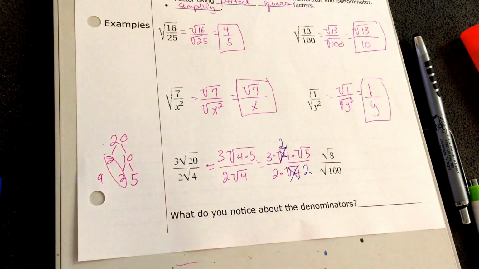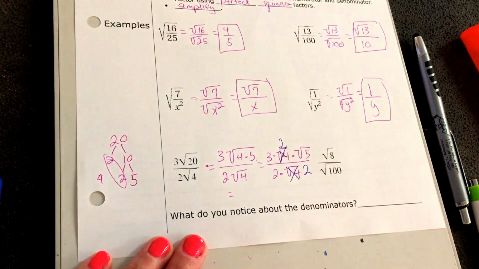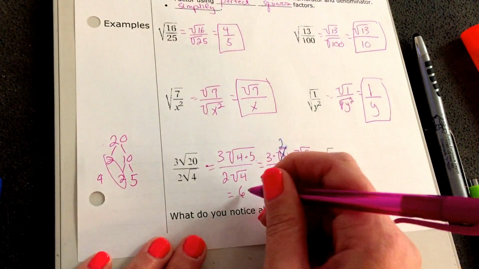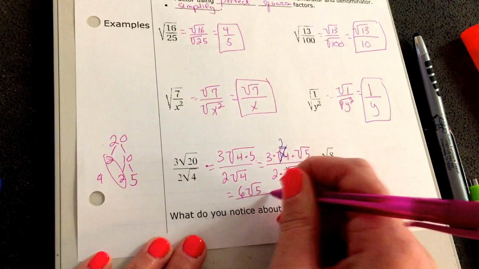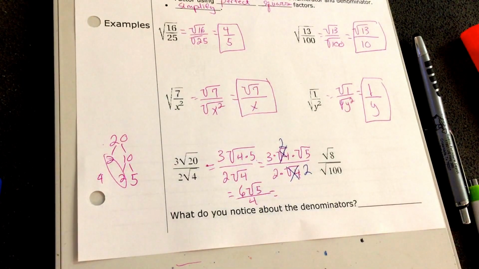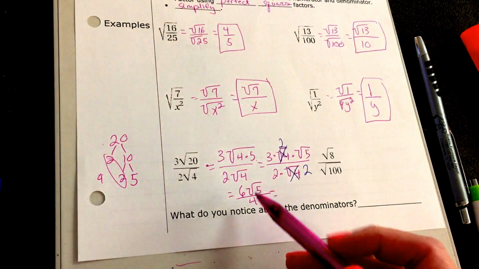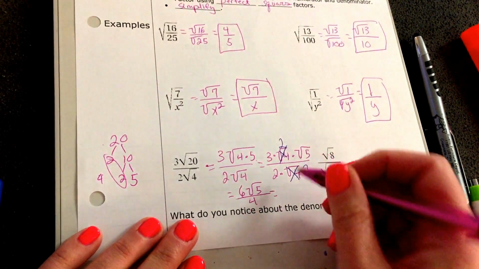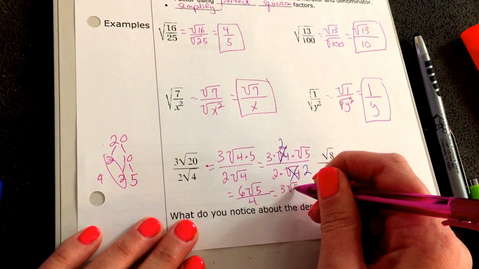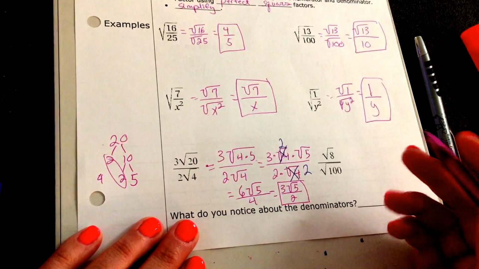Becomes 2. Okay. So we actually have, what is 3 times 2? 6. 6 square root 5 over 4. Now, can we simplify anything? Yes, we can simplify these numbers right here, which is going to be 3 square root 5 over 2. Okay?